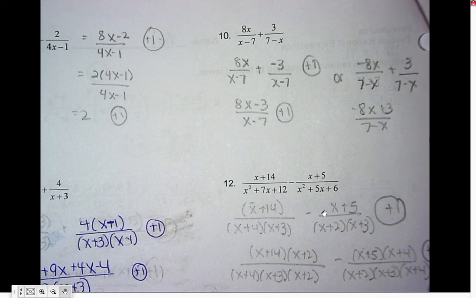I accepted a couple different answers depending on how you use the additive inverse. The big thing there is I needed to see that you could use the additive inverse. It was 2 points, so if you incorrectly used the additive inverse, even though it's just a minus sign, I needed to see that you could use that process. So I took off a point there.